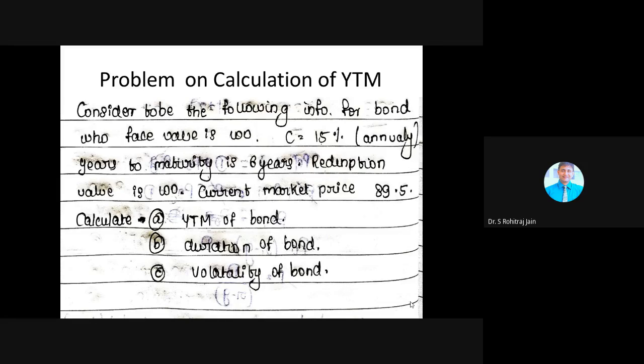First, we will understand what data they have given. All of you, please concentrate now. They have given a bond whose face value is 100 and the coupon interest paid is 15% annually. Years to maturity is 6 years and the redemption value of the bond is 100. And they have given the current market price of the bond, that is equal to 89.5. So can anybody tell me how do we calculate the YTM of the bond?